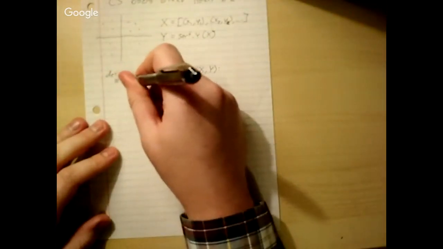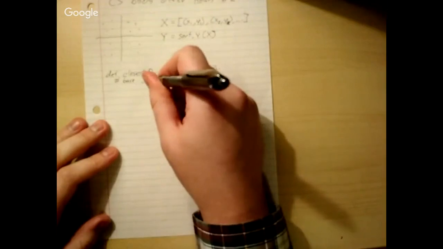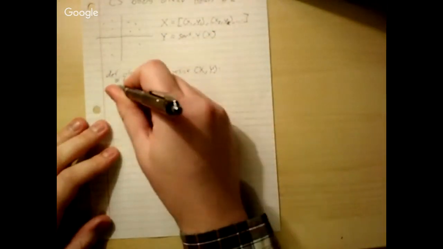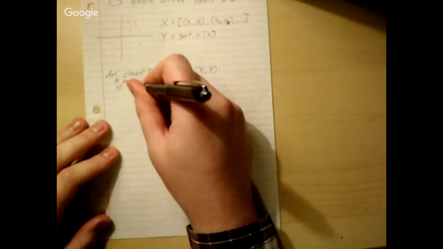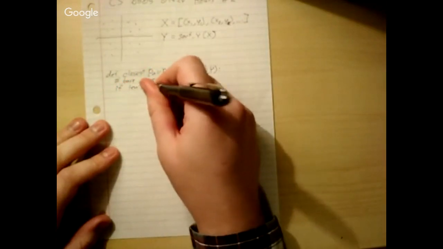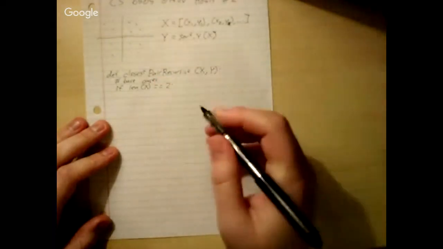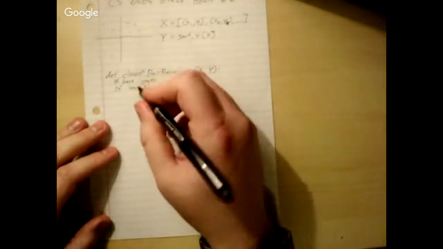base cases, we have, if there are only 2 points in the array, then the closest pair of points is those 2 points.